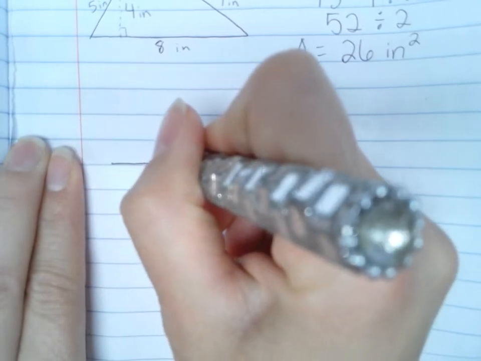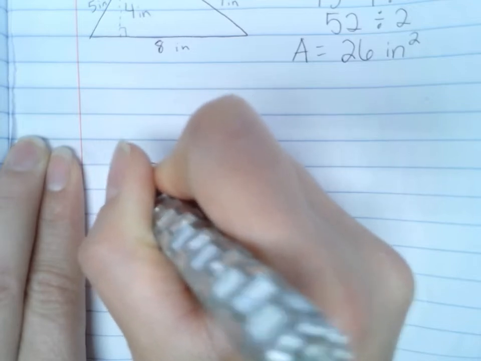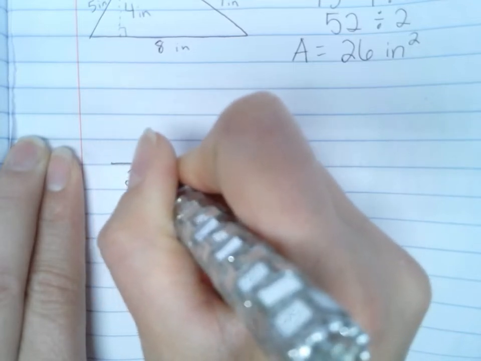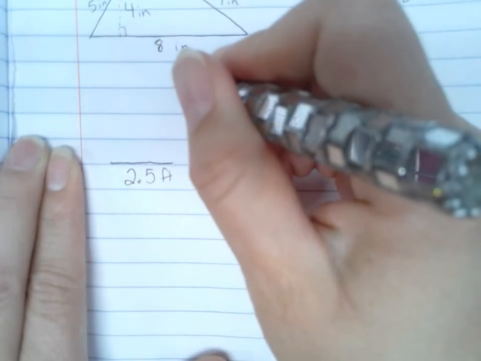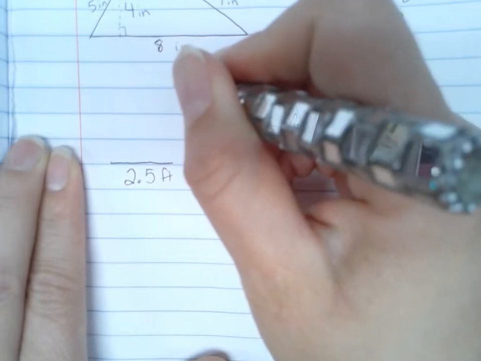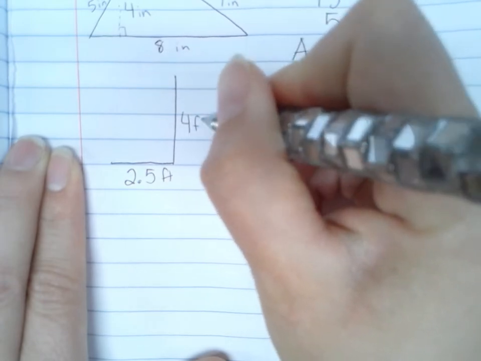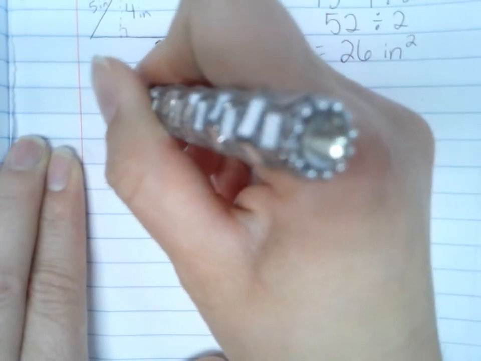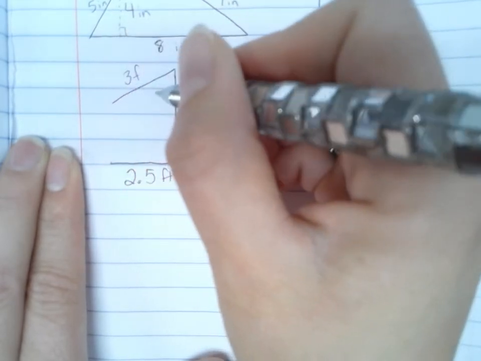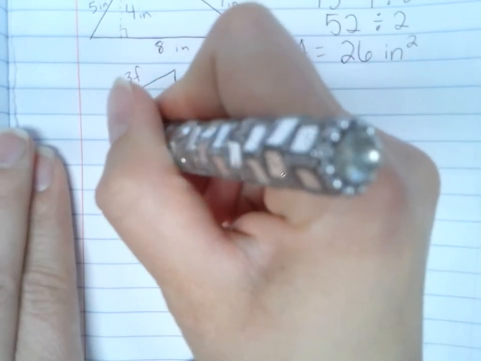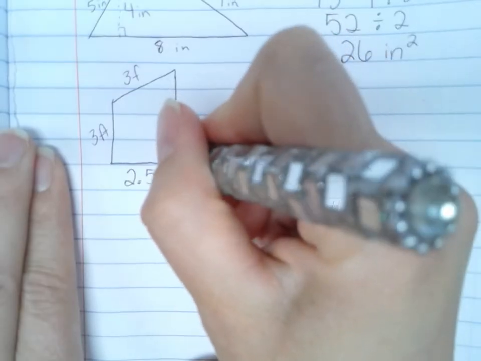Draw a base here that's going to be 2.5 feet. Up to here, it's 4 feet. This length right here is 3 feet. And this length right here is 3 feet. These are forming right angles.